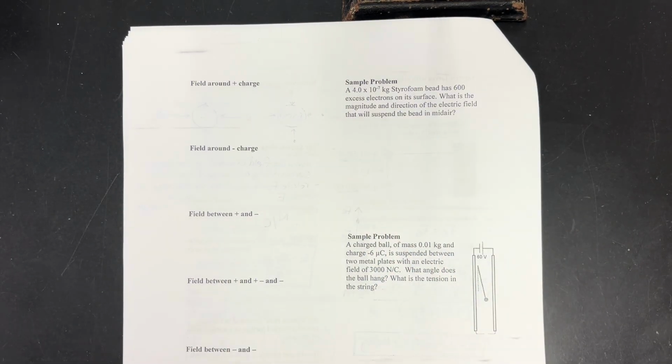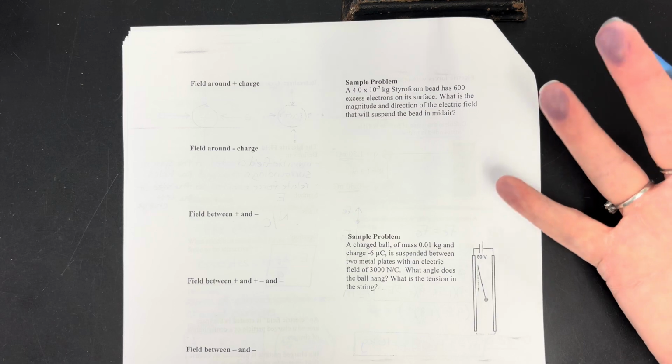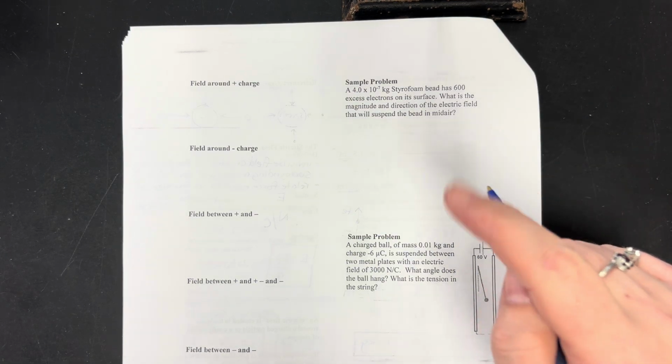Friends, Mrs. McBride here. Hopefully you had a good time playing around with the electric field hockey lab yesterday. Again, sorry that I am not in class today. I am still in New York City for one more day.